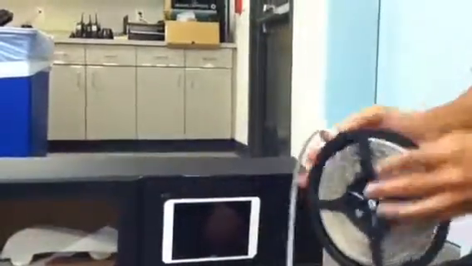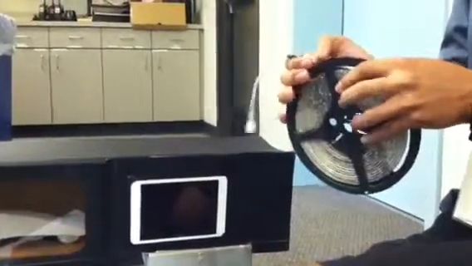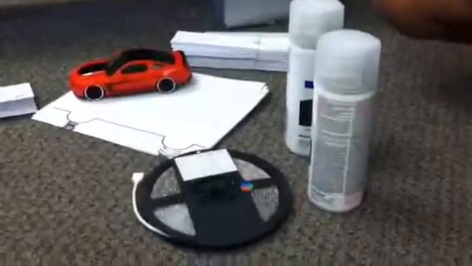If you want to add another touch, you can get one of these LED strips. I think this one was 30 bucks on Amazon. It uses a 12-volt supply, and you can just run it inside of your tunnel, and that will allow you to see inside of it a little bit better. We've also tried to use black lights to make the smoke pop out a little more, and that seems to work okay. It makes it look kind of cool. But yeah, that's the wind tunnel in a nutshell.